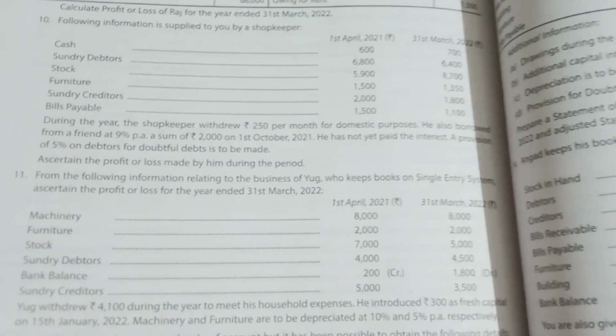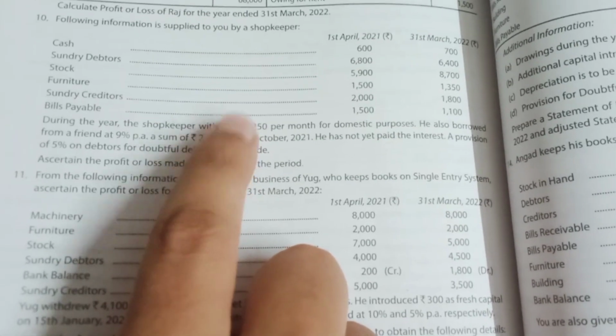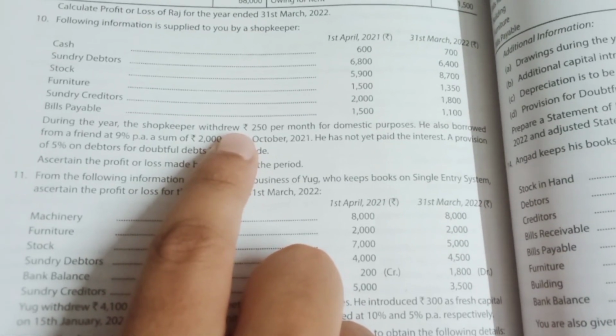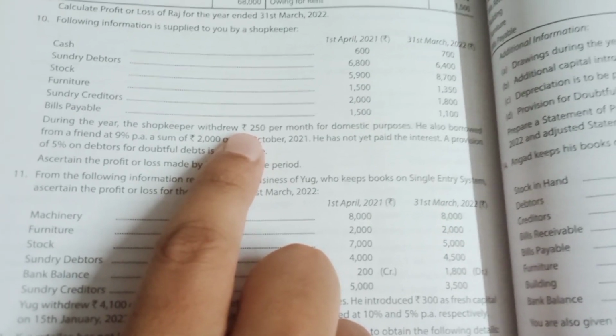The shopkeeper withdrew 250 per month, means his drawing will be how much? Per month 250 rupees he is taking. So drawing will be 12 into 250, that is near about 3000 rupees.